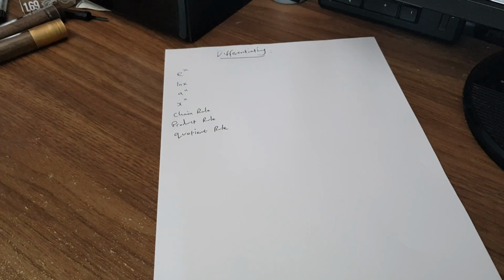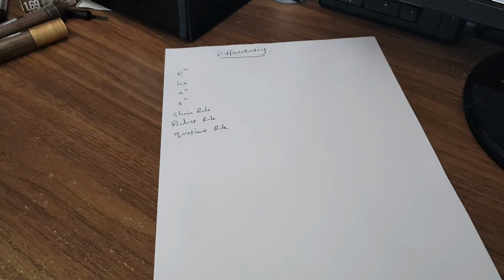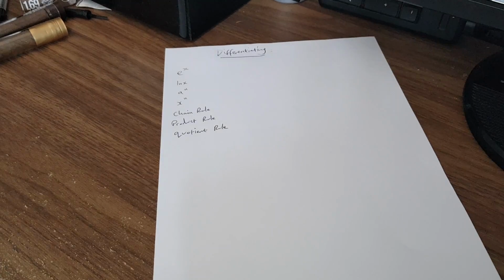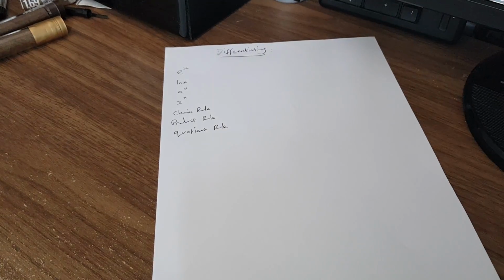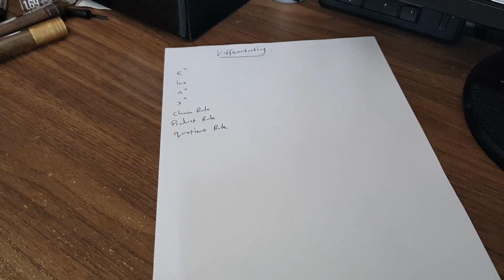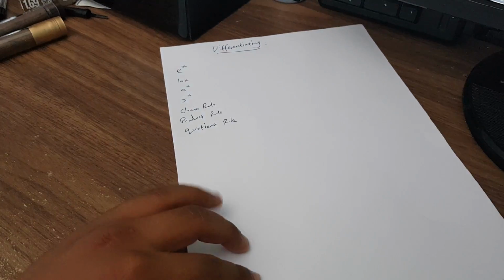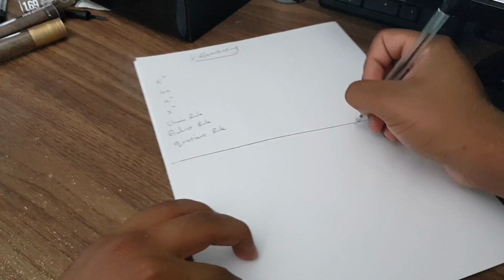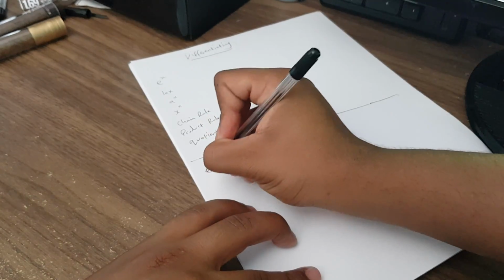This is going to take a long time, so bear with me. If I start straight away, we'll try and get through it, not as quickly as possible. We don't want to rush things too quickly. So, let us start with e to the x.